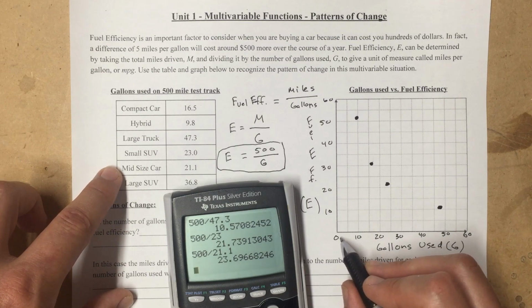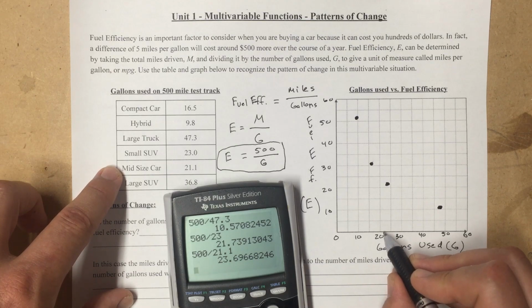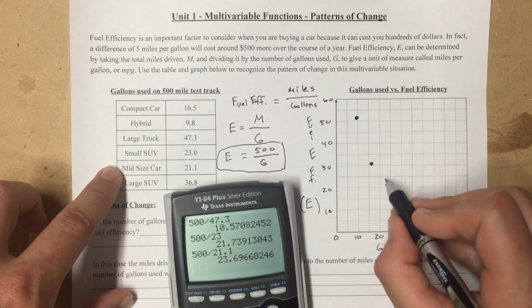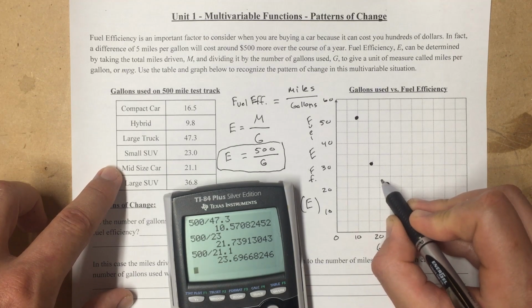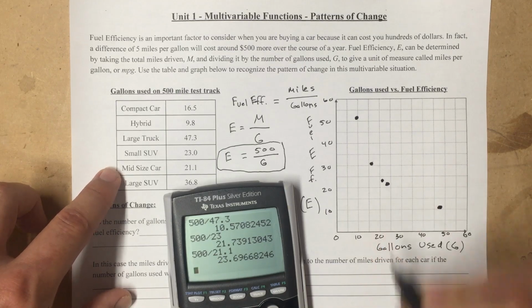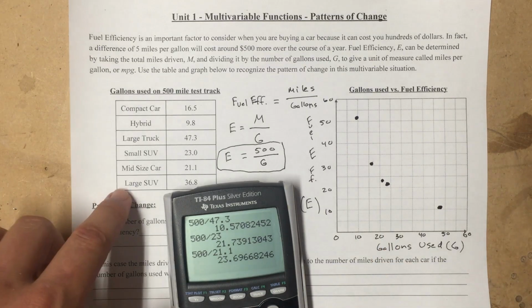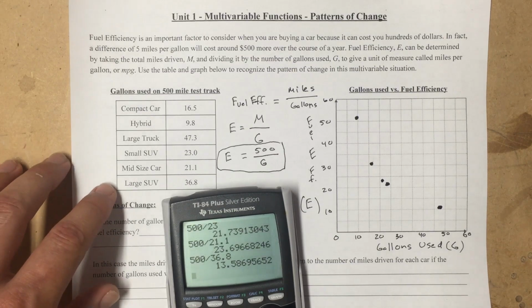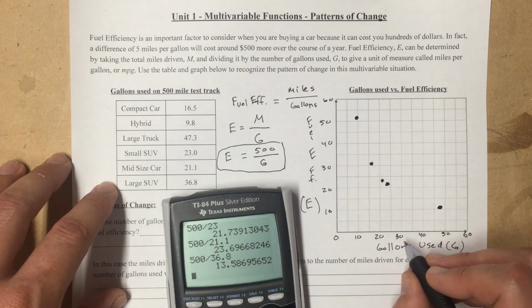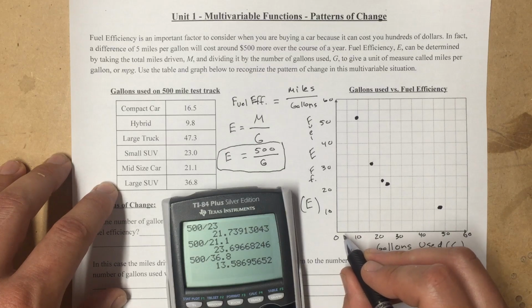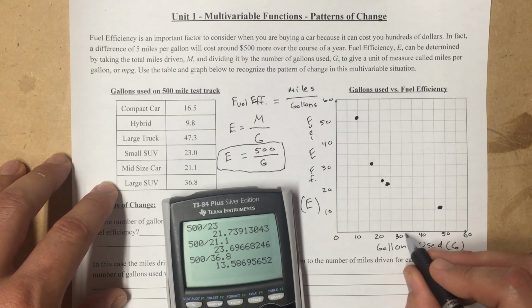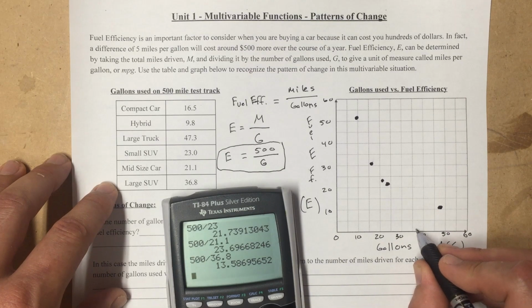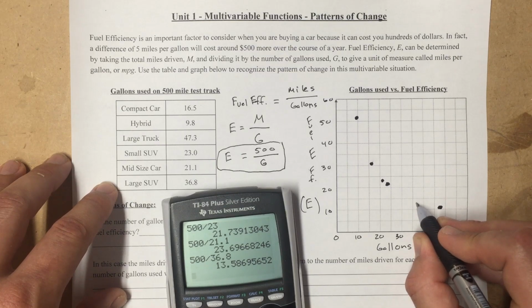Mid-size car, so 21 gallons used, 23. Notice those two are actually very similar to each other. And lastly, our large SUVs, 36.8, 500 divided by 36.8 gives us a 13.5. So let's see, 36.8 was our gallons used, and 13.5.